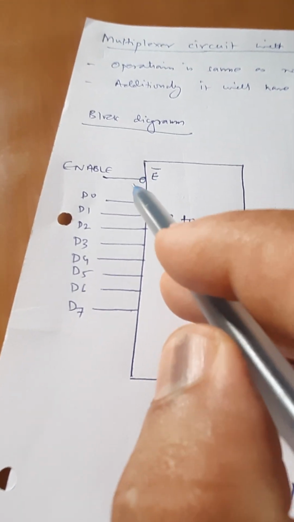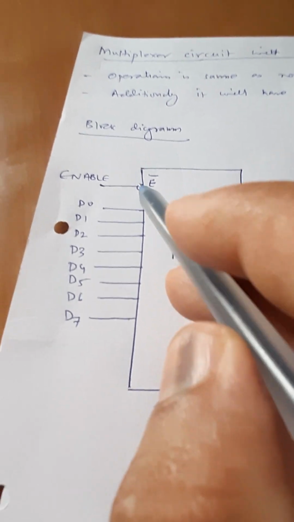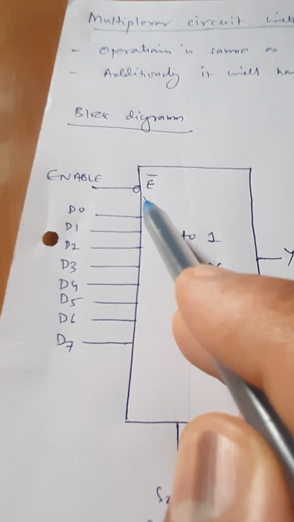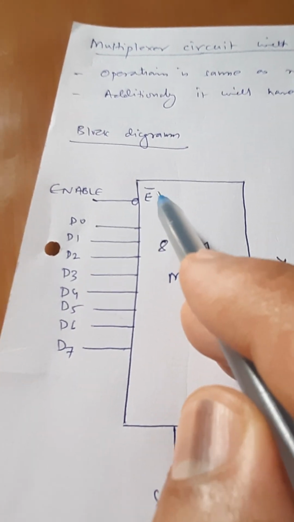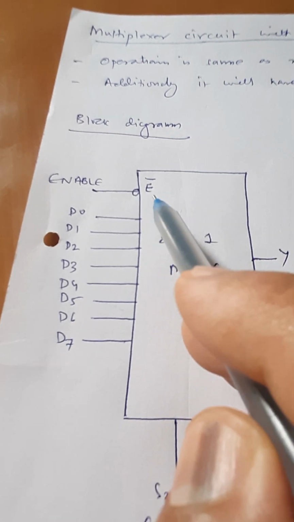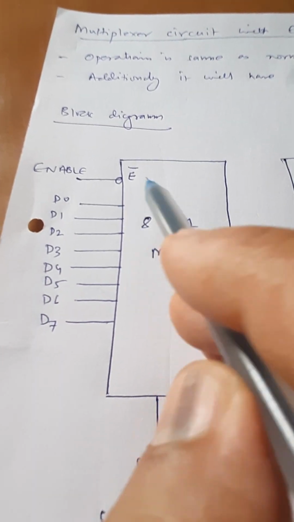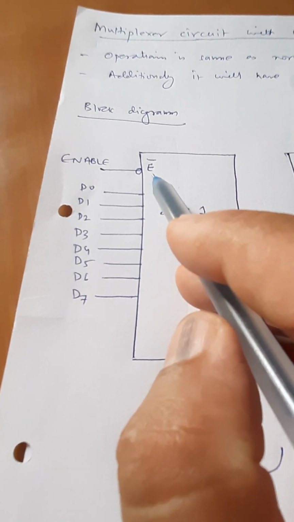If it is active high, then you should give 1, but in that case this bubble is not present. Here the bubble is present, which means it is an active low input. When 0 is given, the multiplexer is on. If 1 is given, the multiplexer circuit is not selected to work. So this is the enable input.